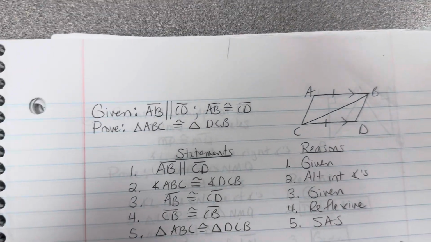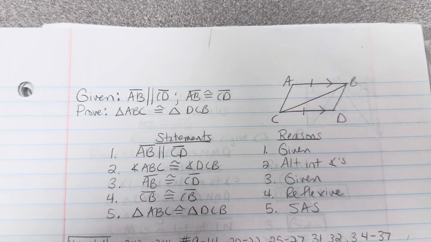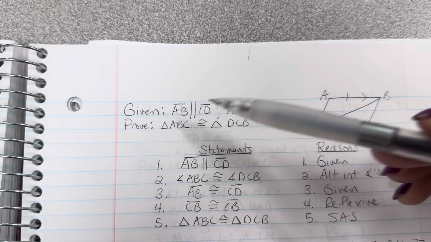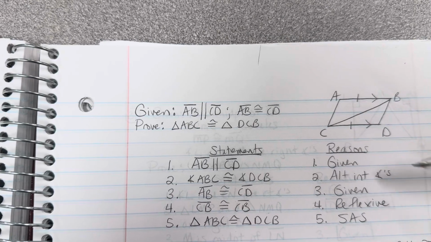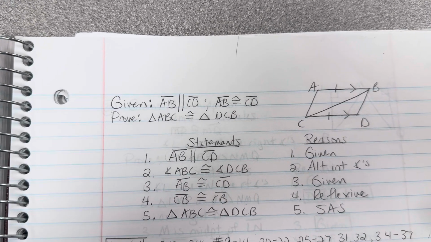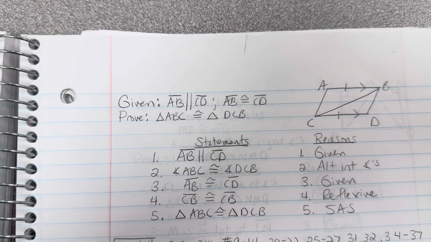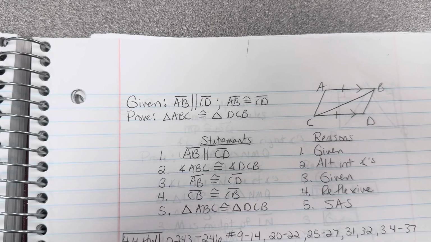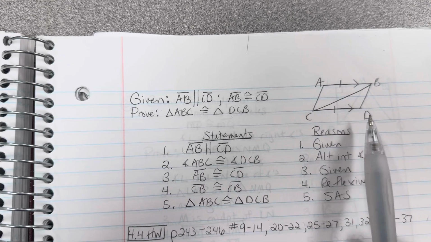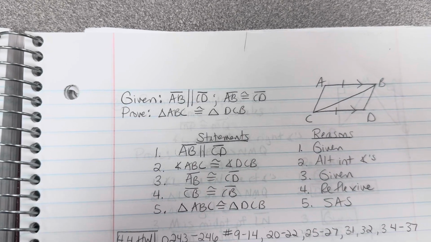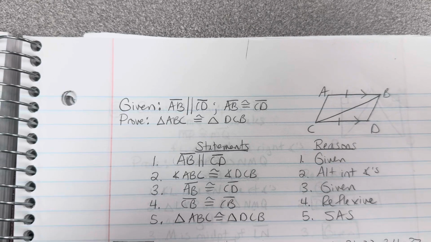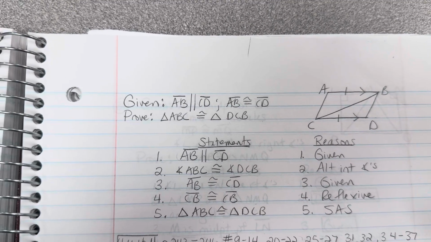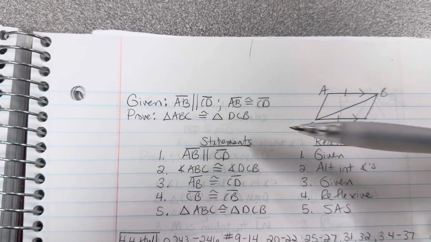I also have a proof to work on. We're given that AB and CD are parallel. We also know that AB and CD are congruent. So remember, if they're giving you information, you need it to solve the problem. So as soon as I know lines are parallel, using my chapter 3 information, I can see that I have transversals in there that could create alternate interior, alternate exterior, or some of the other terms that we learned in chapter 3.